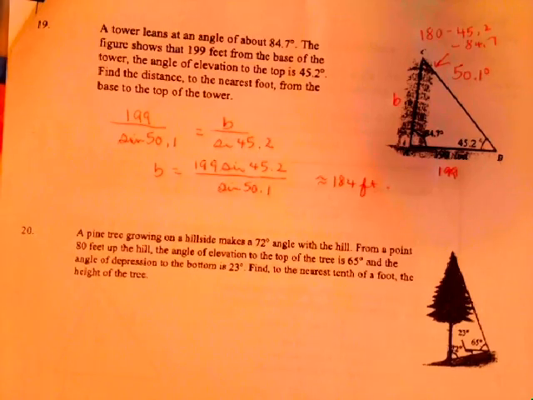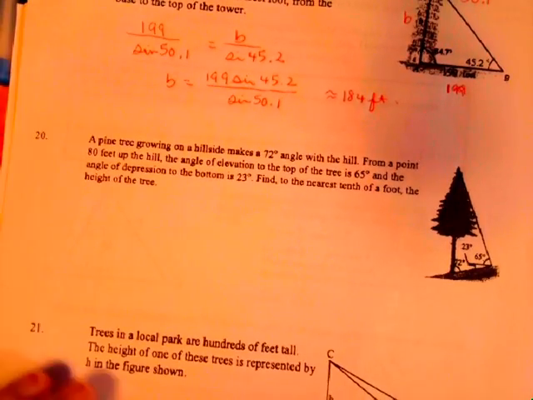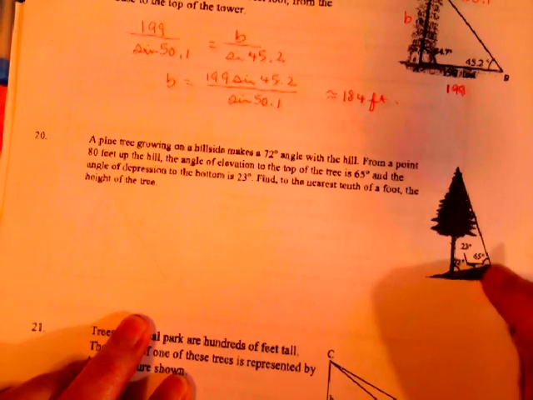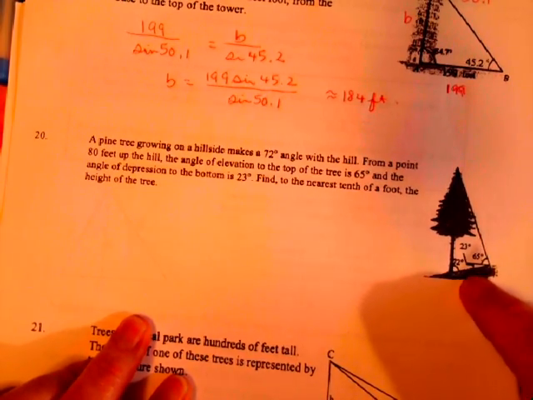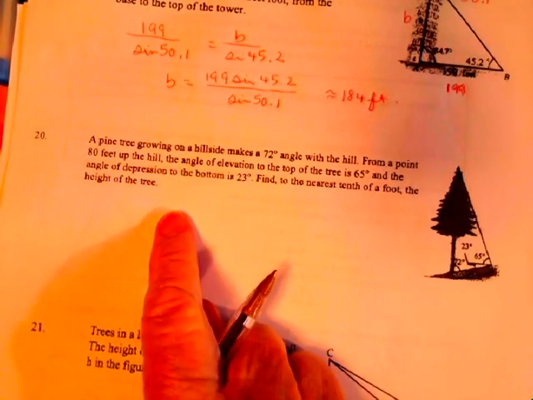Number 20. A pine tree growing on a hillside makes a 72-degree angle with the hill. From a point 80 feet up the hill, the angle of elevation to the top is 65 degrees and the angle of elevation to the bottom is 23 degrees. Find to the nearest tenth of a foot the height of the tree.